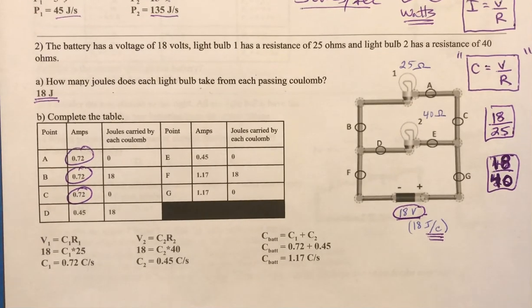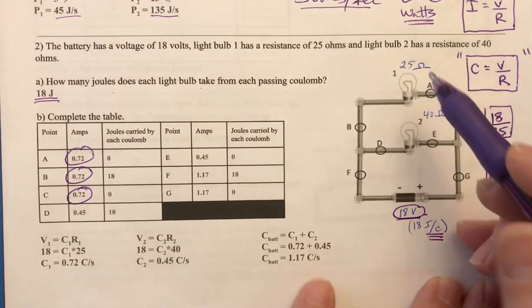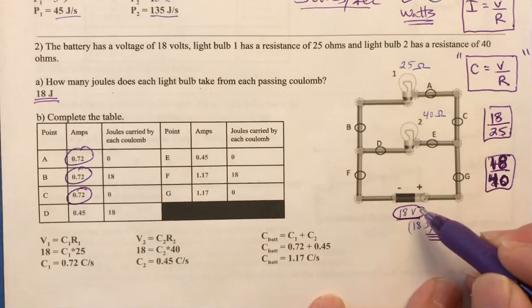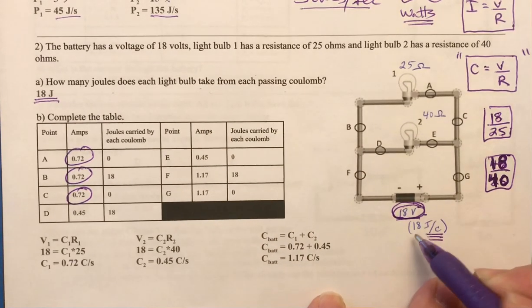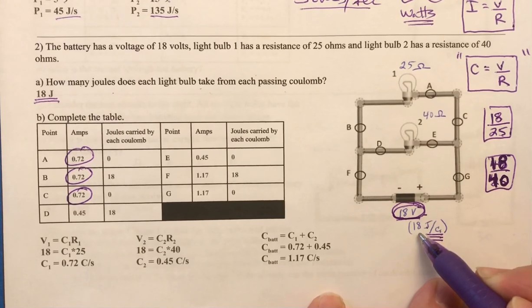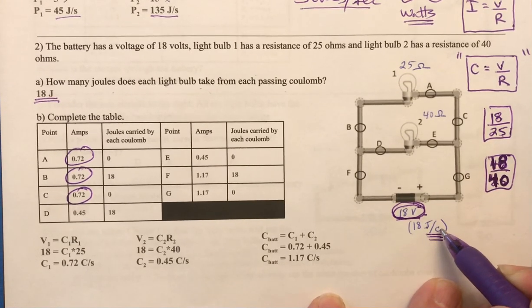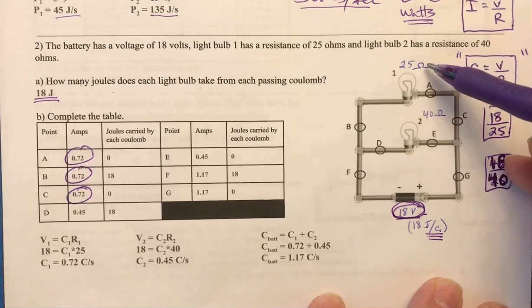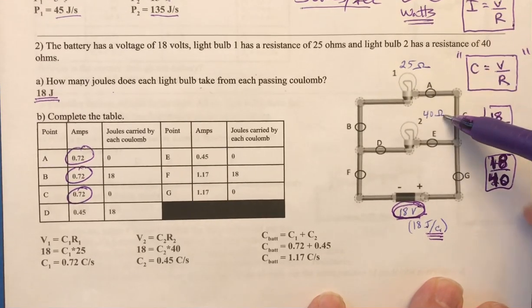Okay, now notice in number 2, I just filled in some numbers early on here. It says the voltage is 18. Remember, voltage is joules per coulomb. It's how much energy there is in each coulomb. Now, this one is 25 and this one's 40.